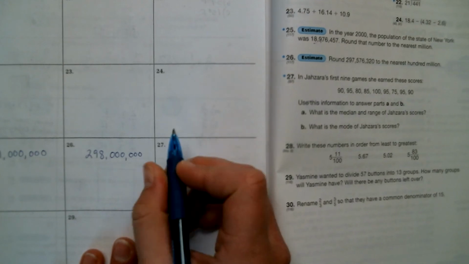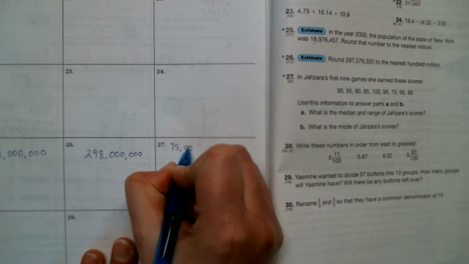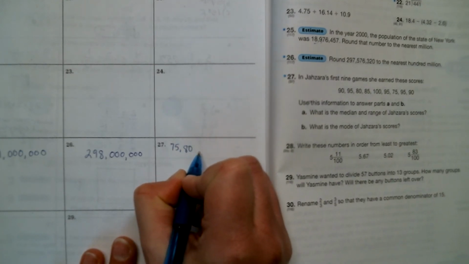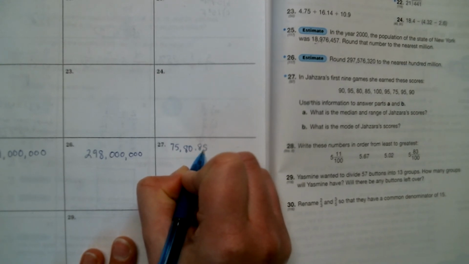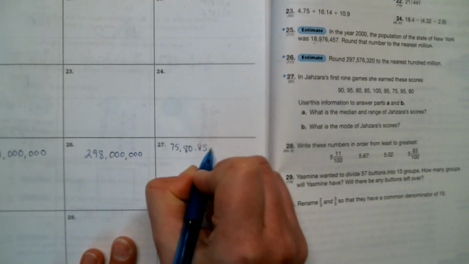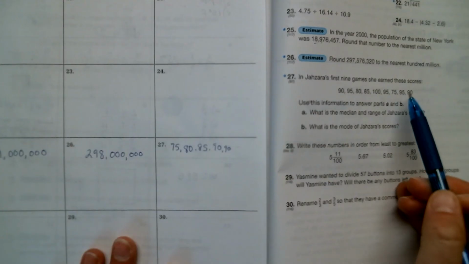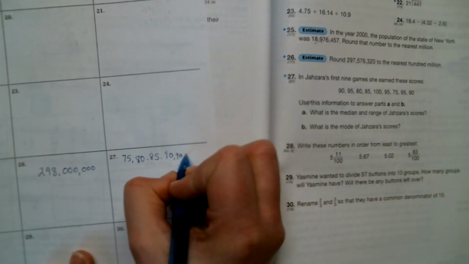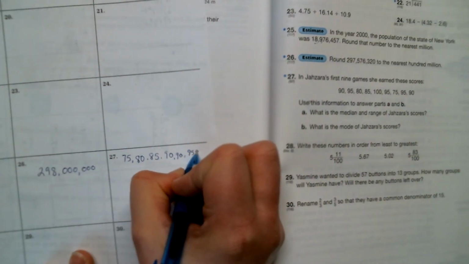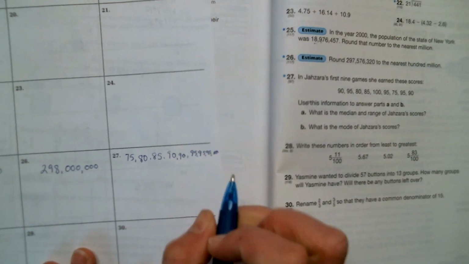All right, the first number is 75. 80. 85. Is there another 85? Nope. But there are 2 90s. 90, 90. And 3 95s. And 100. Squeeze that all in there.